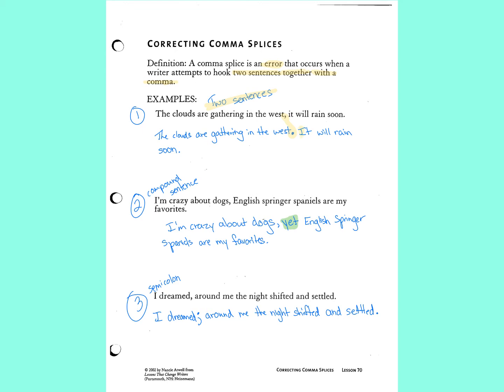It will rain soon. So glancing real quick, you will notice that I have a capital, I have a period, and then I have another capital, and then I concluded with that period at the end. So again, one of the ways of fixing a comma splice is by making two full sentences with a period. The second way is making that compound sentence, which we have practiced and practiced, right? So let's look at it.